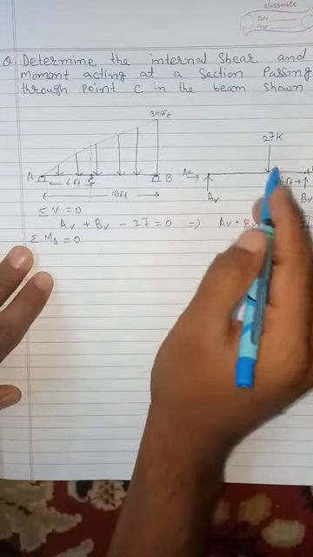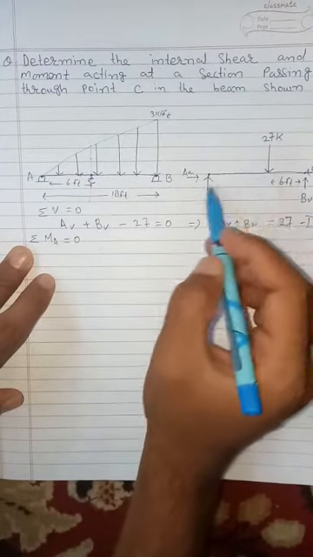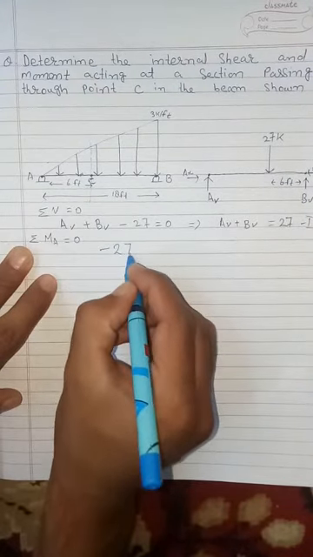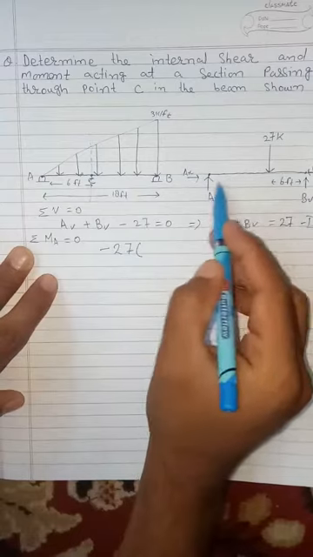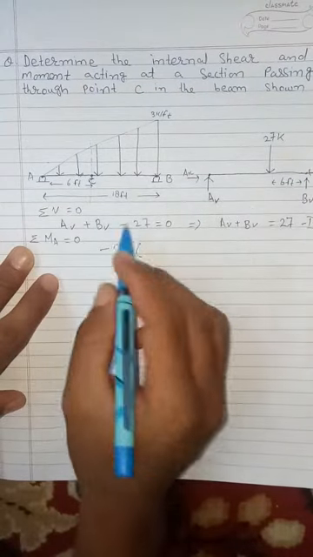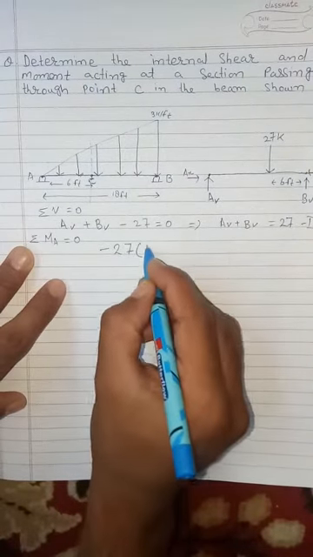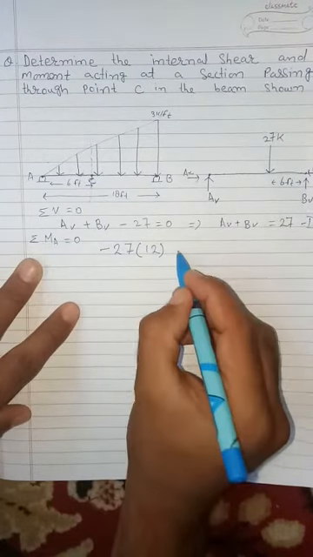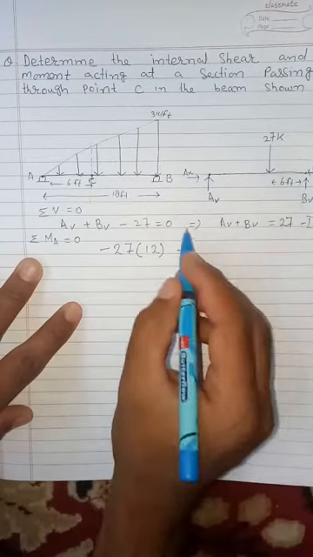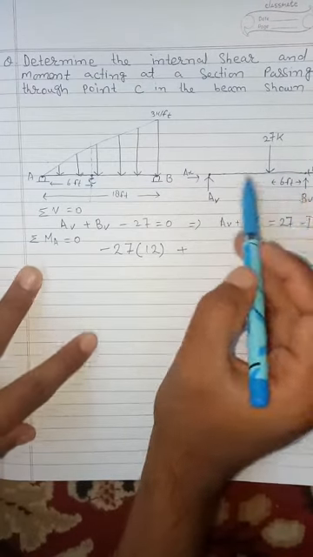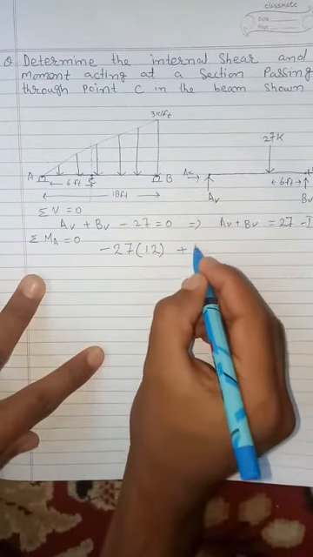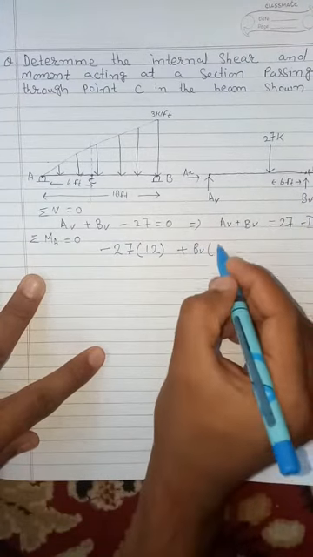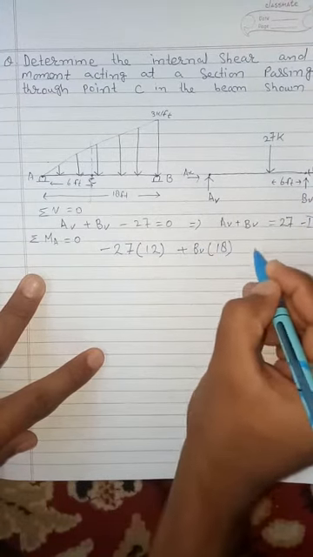Due to this force, it is trying to push the beam in the downward direction, so this moment is negative: minus 27 into the distance, 18 minus 6, that is 12, plus due to this force, this is positive, this will try to rotate the beam in the upward direction. This is BV, and the distance is the total 18 feet, equals 0.